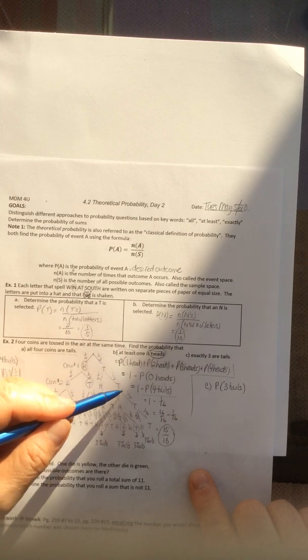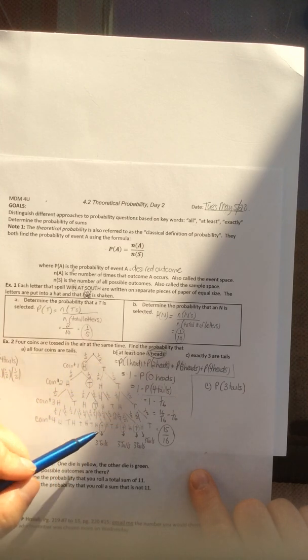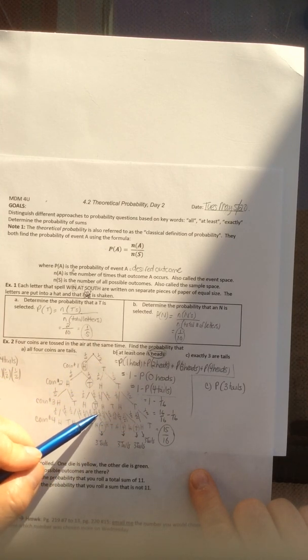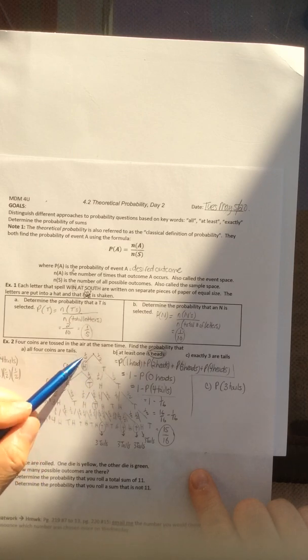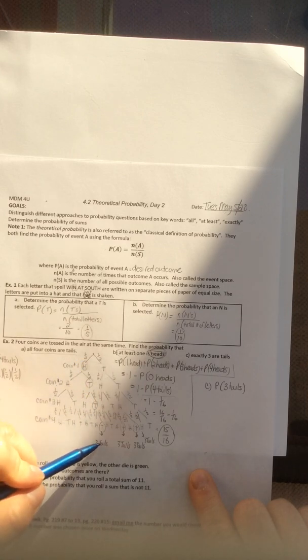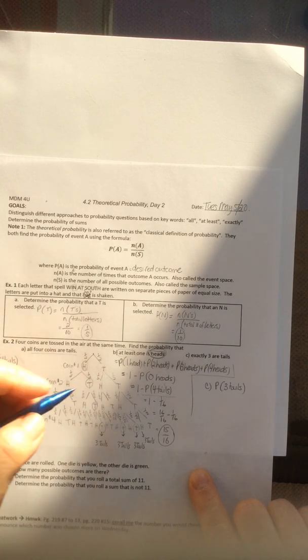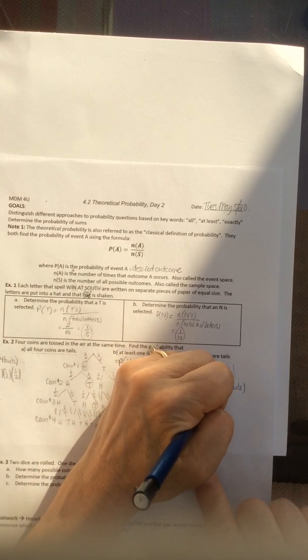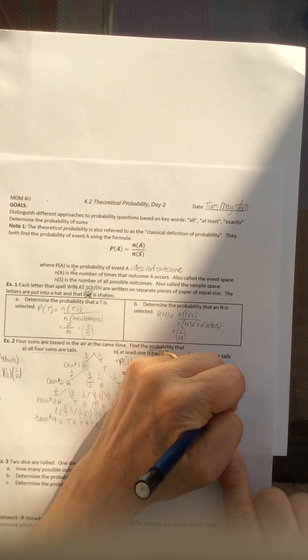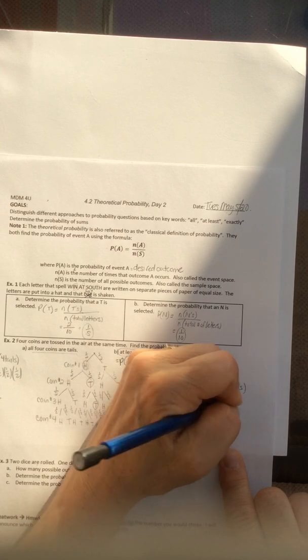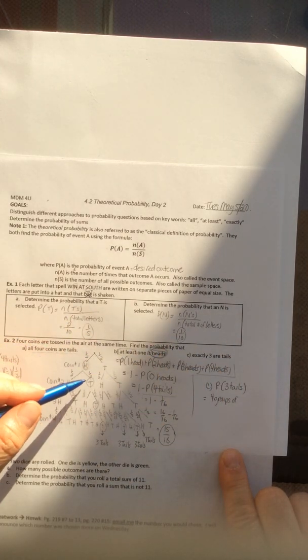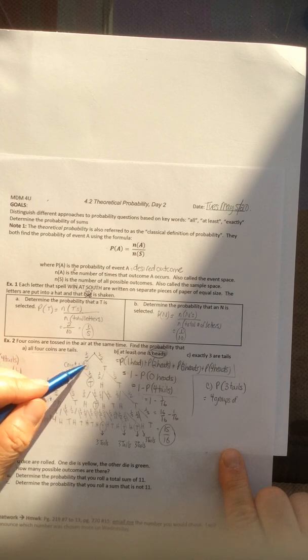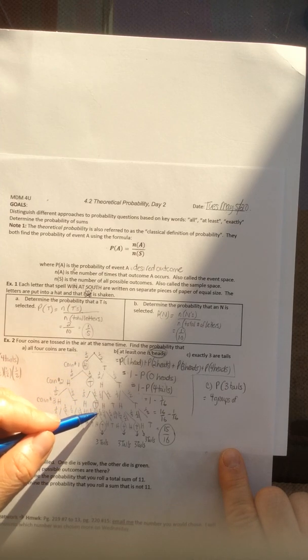3 tails. Okay. So reading off the branch, that's a half times a half times a half times a half. And we have 1, 2, 3, 4 groups of them. So we have 4 groups of 1/2 times 1/2 times 1/2 times 1/2.